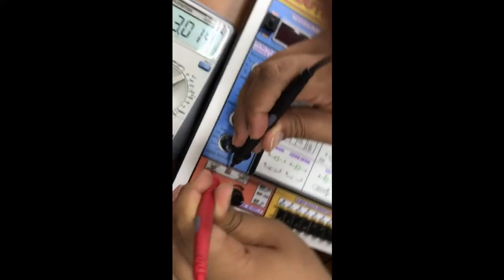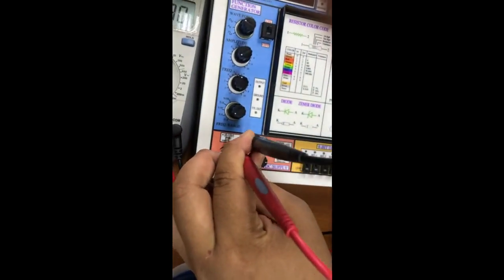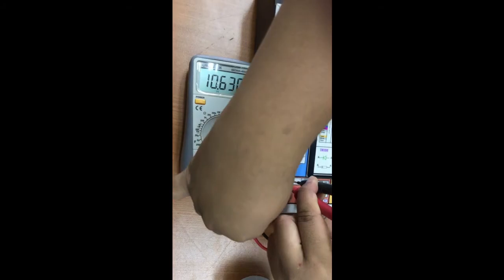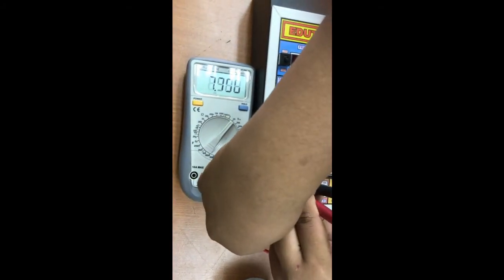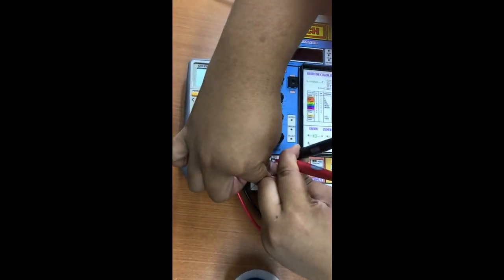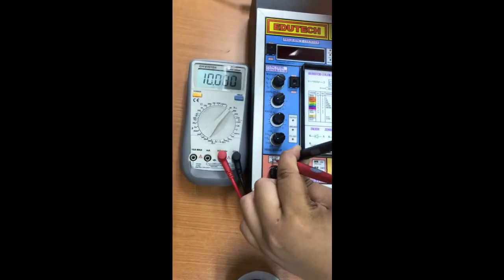Measure the output from here first. You can do some adjustment to increase or decrease the value of the voltage output. For example, if you want a 10 volt output, you adjust until you get 10 volt output.